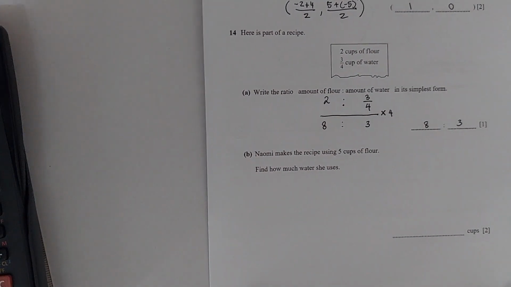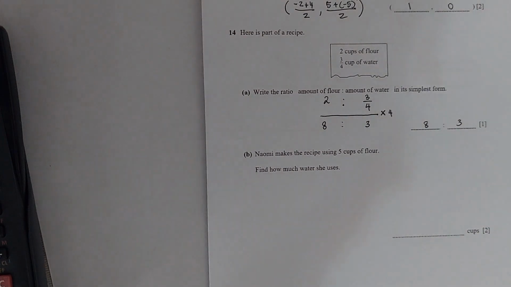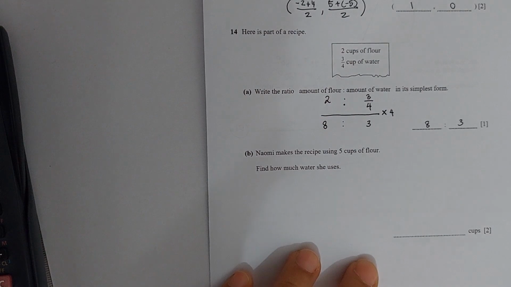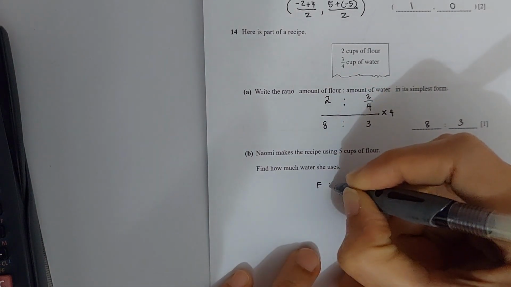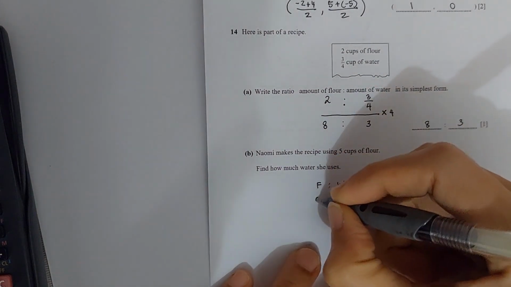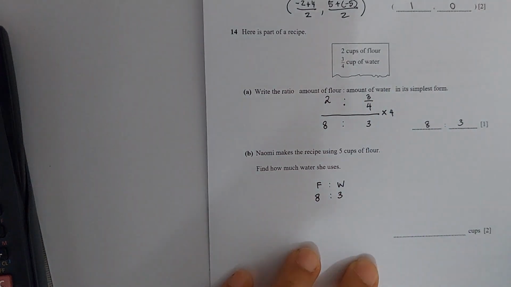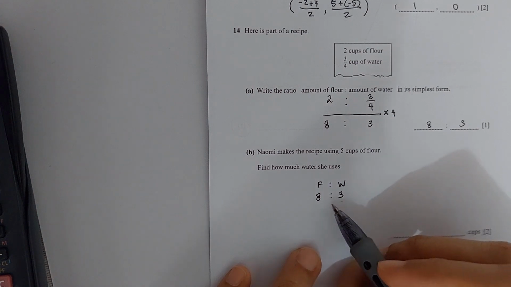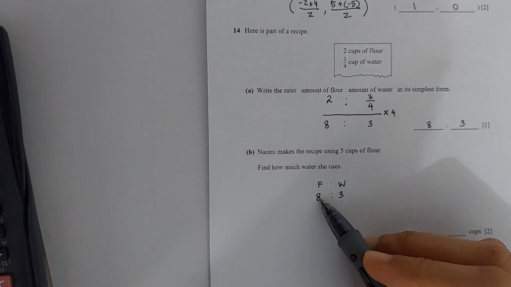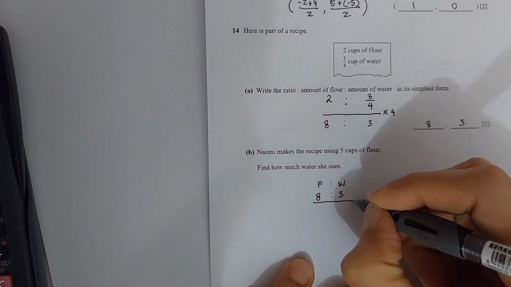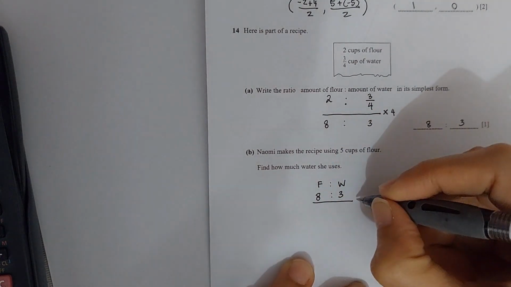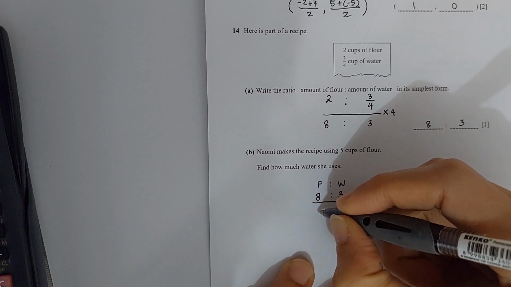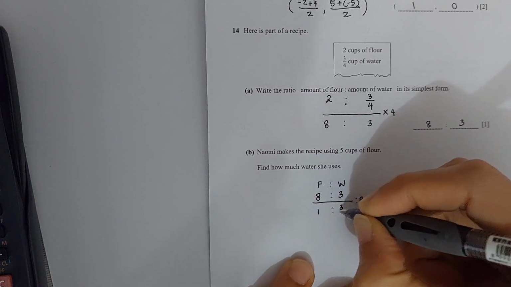Okay. And then after that, the next one: Naomi makes the recipe using 5 cups of flour, and find how much water she used. So we have F, we have W, and this one is 8, this one is 3, and I want to know how much water I need if I want to have only 5 cups of flour. Okay, easy. I will make the flour become 1 first, so divide by 8. So this one will be 1, and this one will be 3/8.